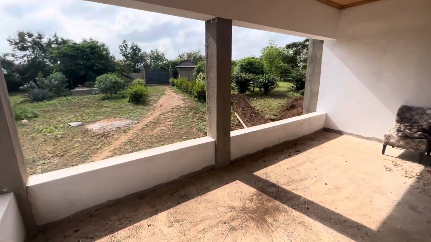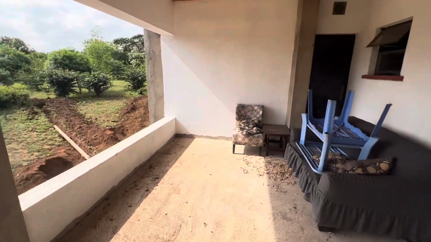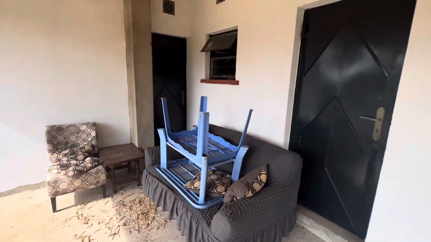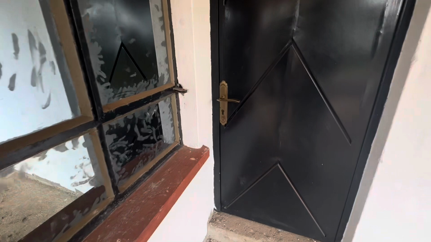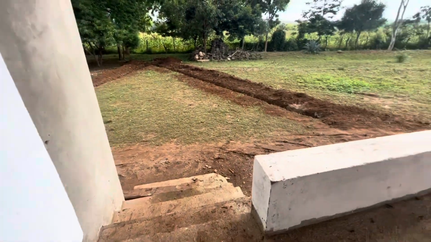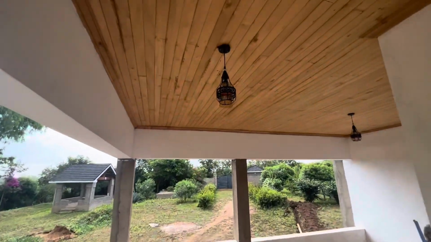This is just a front porch where you can sit, relax, enjoy the breeze. This is how it looks like. The doors are closed. We'll open them later. This is our servant quarter. It's closed.